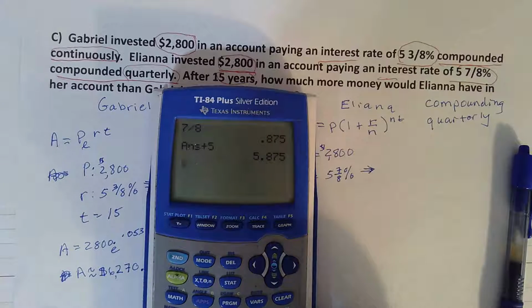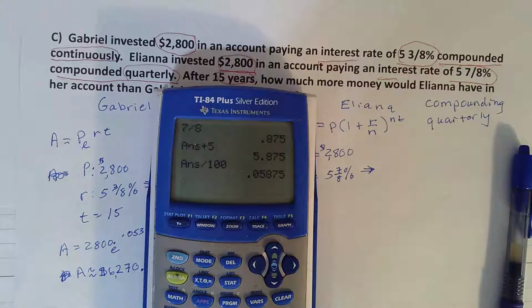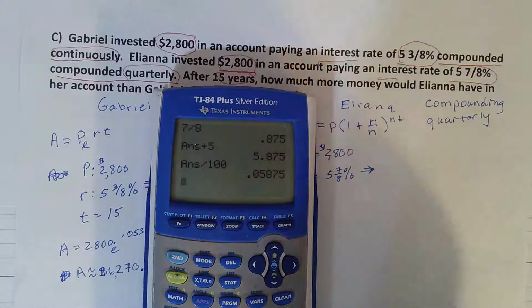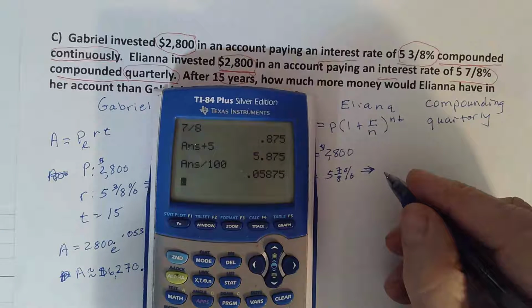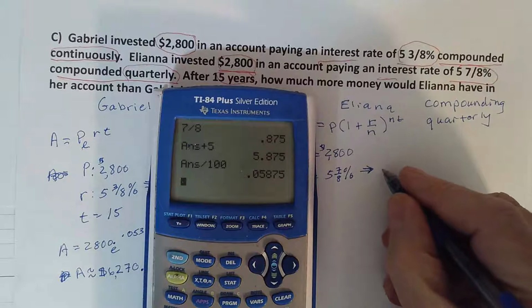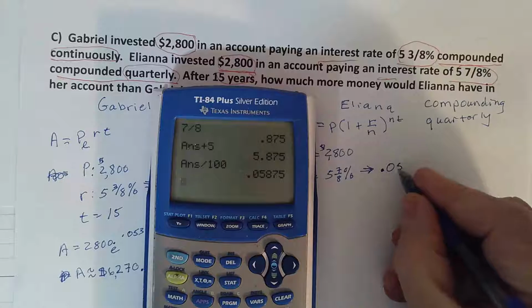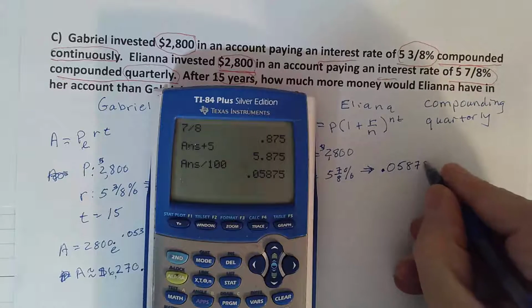So I have 5.875. Now I'm going to divide by 100. And I get 0.05875. So that's going to be my decimal. Okay.